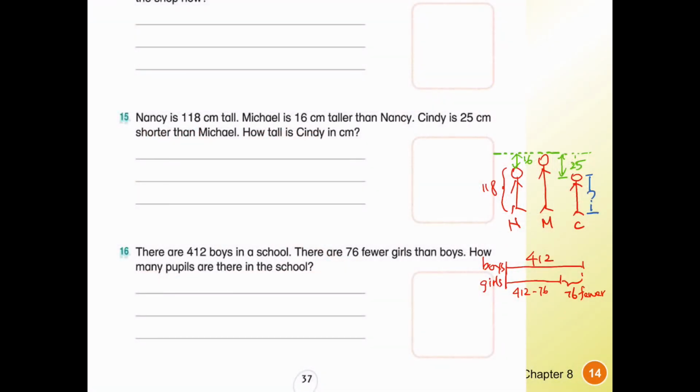So this is the bottom part of page 37. Question 15. Nancy is 118 centimeters tall. Michael is 16 centimeters taller than Nancy. Cindy is 25 centimeters shorter than Michael. So this is Cindy. She is 25 centimeters shorter than Michael. So how tall is Cindy in centimeters?